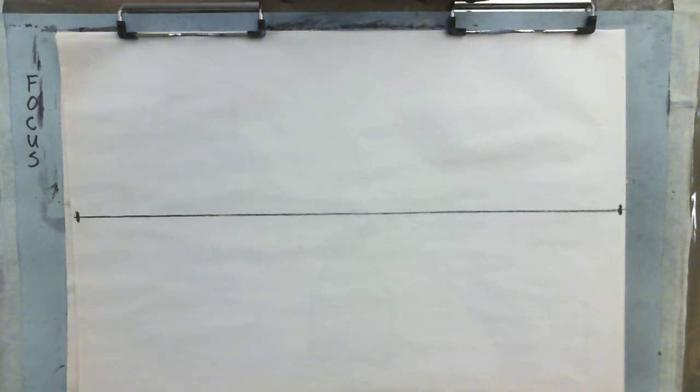All right, so the first thing we need to understand is when to use one-point perspective versus two-point perspective. We're going to use one-point perspective when the part of the figure that is closest to us is a surface, a face.